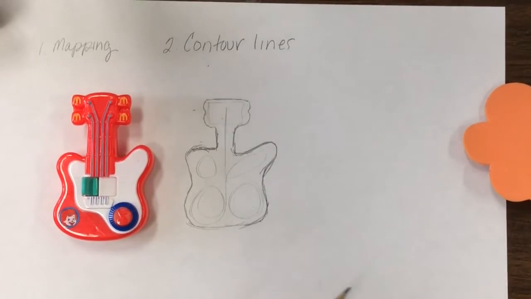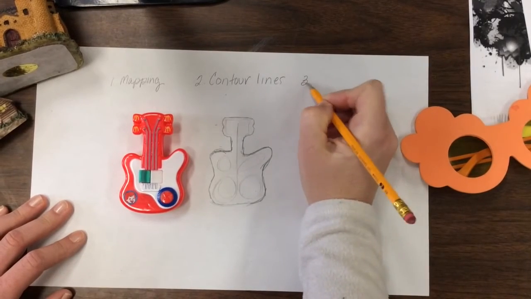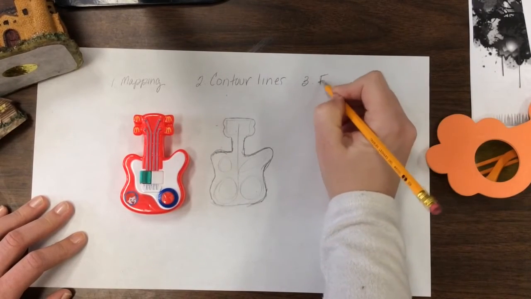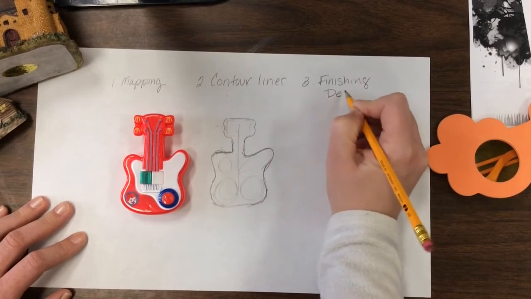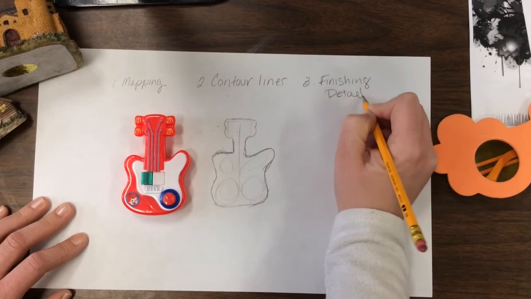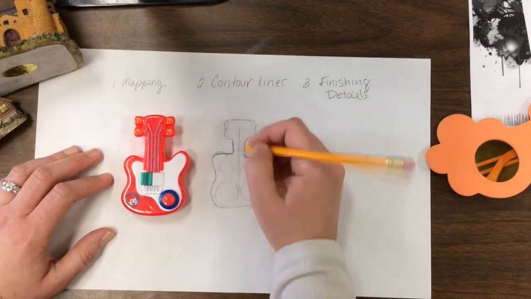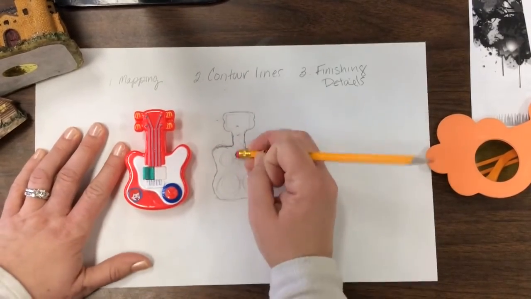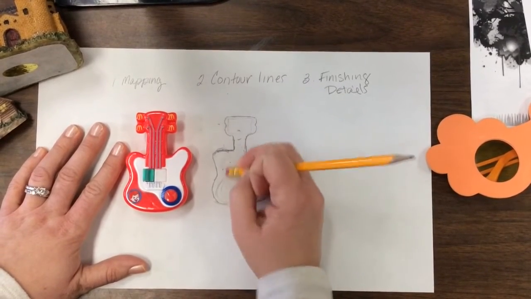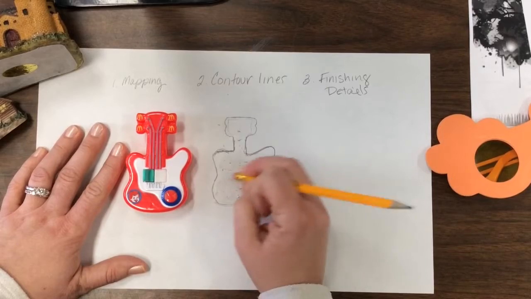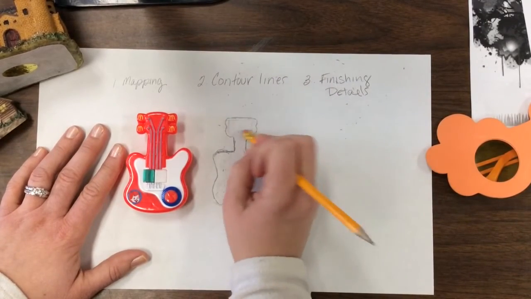All right, the last thing that you need to worry about is something called finishing details, okay? Finishing details are a couple of things. First of all, you're going to have to get your mapping out. This is why you have to erase. Now, I know people are like, well, why do I even need to put them in if they're going to be erased? It's important, okay?